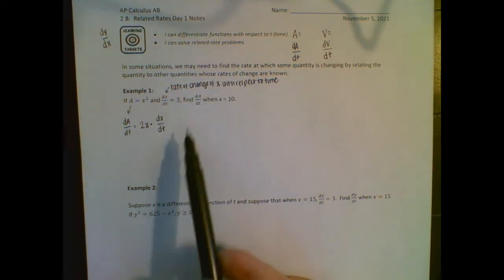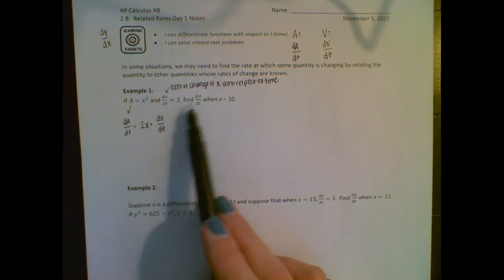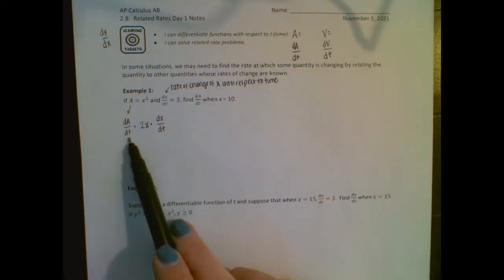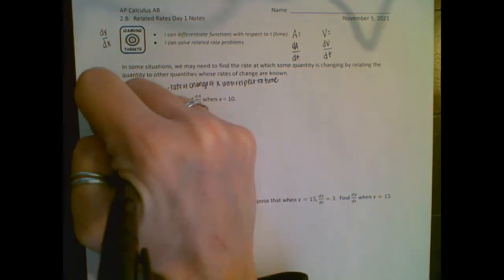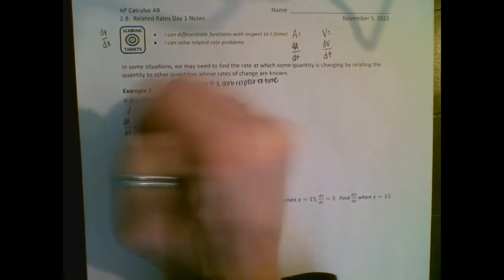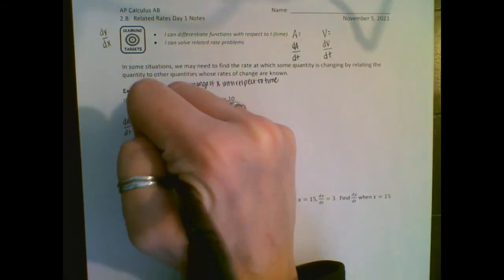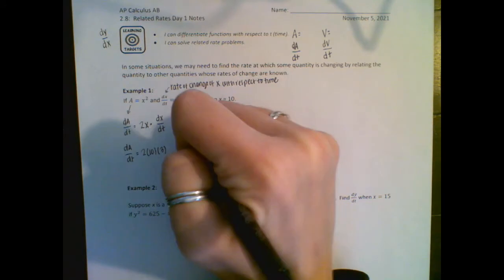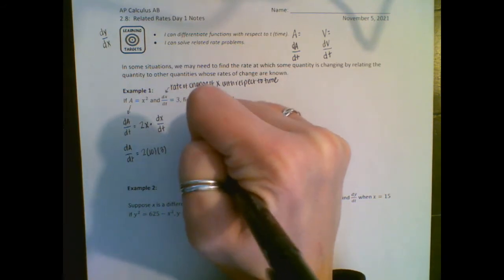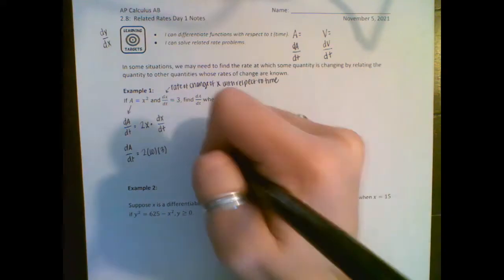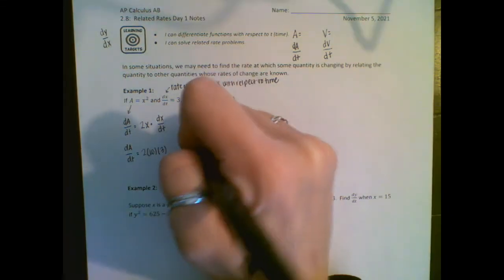So then what we need to do is fill in what we have here. We know we're looking for dA dt, so I'm going to bring that down. And that's going to be equal to 2 times x. Well, it's telling us that x is equal to 10, times the dx dt, which we know is the rate of change of x with respect to time. So that's going to be times 3. So our dA dt is just going to be taking all of those and multiplying them together. So 2 times 10 is 20, times 3 should give us 60. And dA dt here is going to be 60, which is the derivative of A with respect to t.